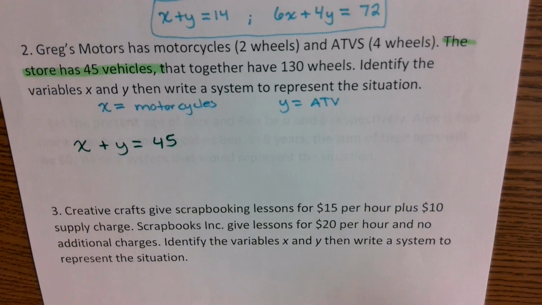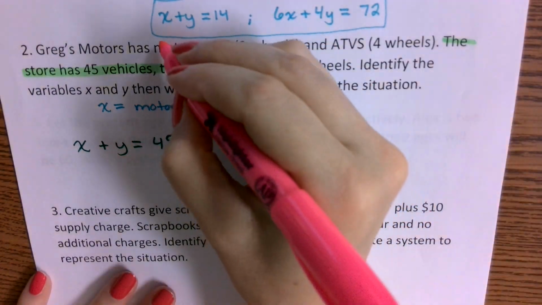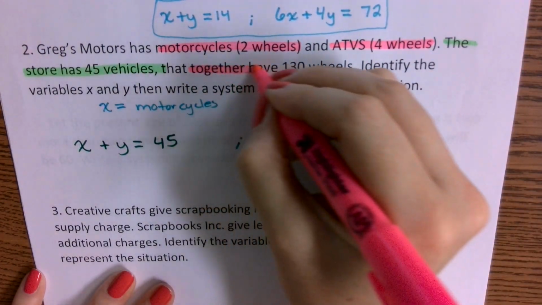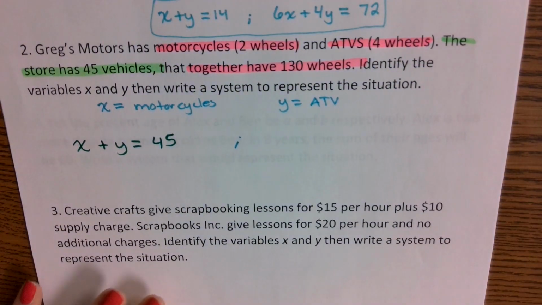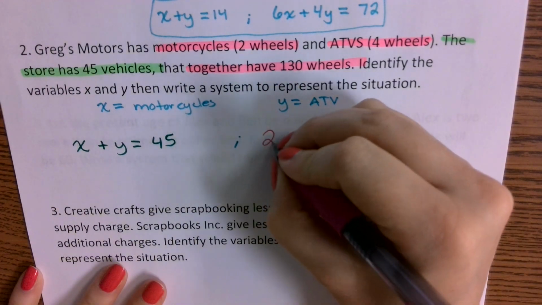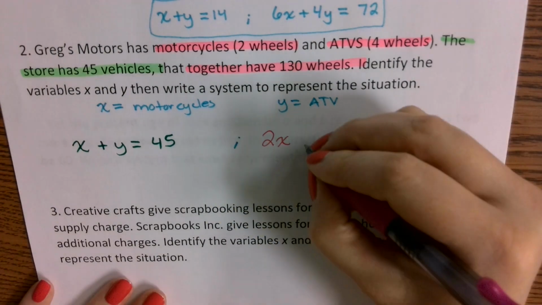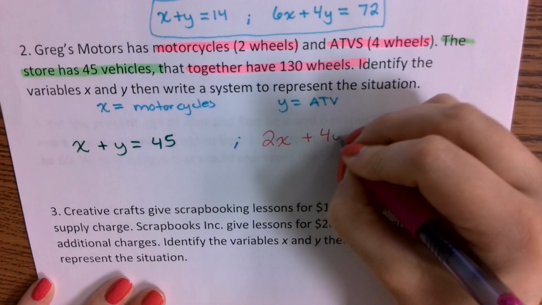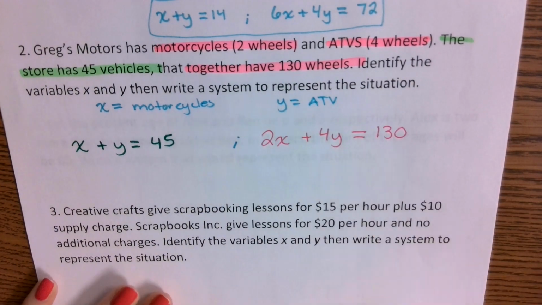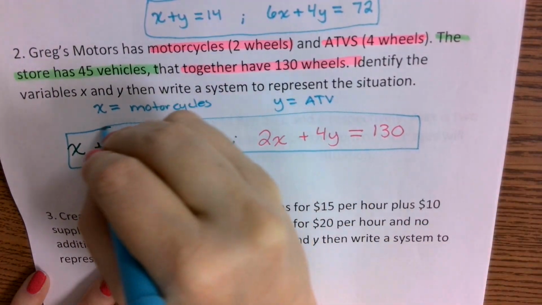Okay. Then for my next equation, I'm focusing on the fact that motorcycles have 2 wheels, ATVs have 4 wheels, and that all together there's 130 wheels. So that means that if I say my x represents my motorcycles, it has to be 2x. If I put 2y, that would be me saying that my ATVs have 2 wheels. Then I'm going to add it with my 4y, because ATVs have 4 wheels each, and all together I should have 130 wheels. And there's my answer. Okay? Those are my 2 equations to create my system.